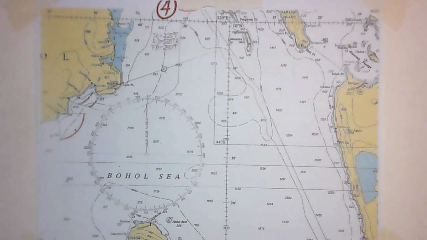Next, put the triangle at the compass rose and measure 225 degrees true.